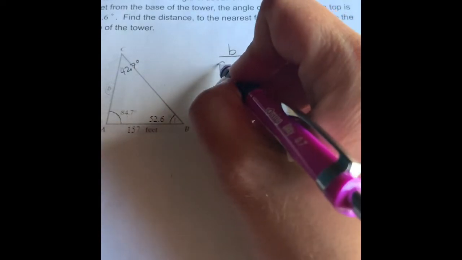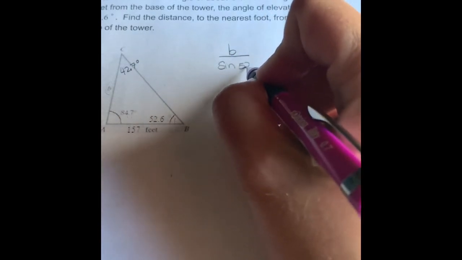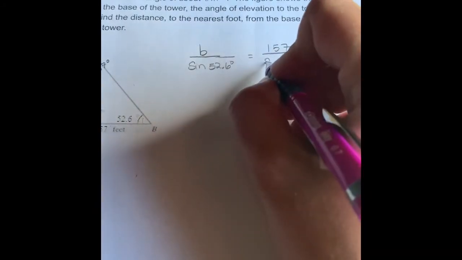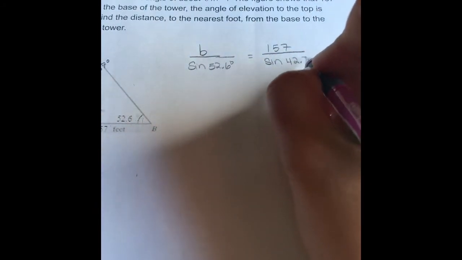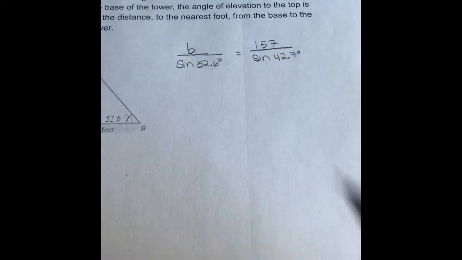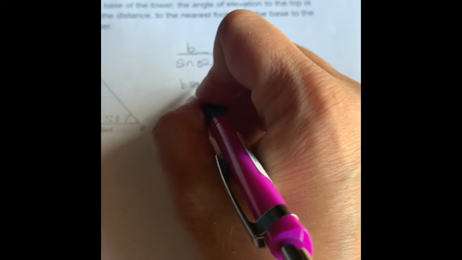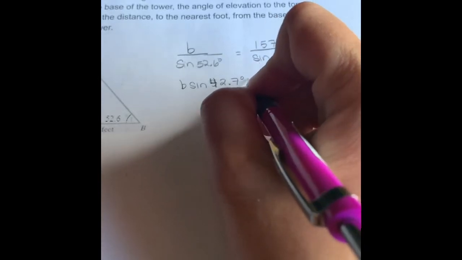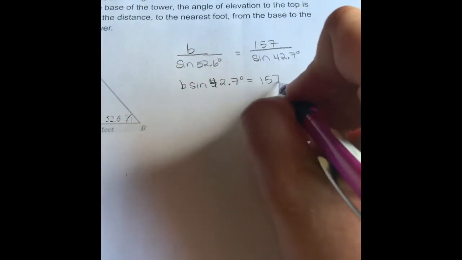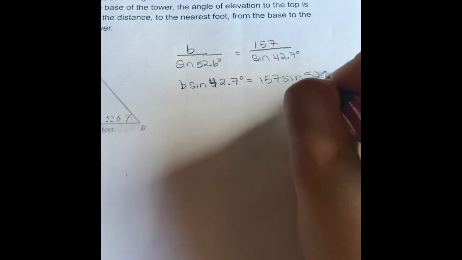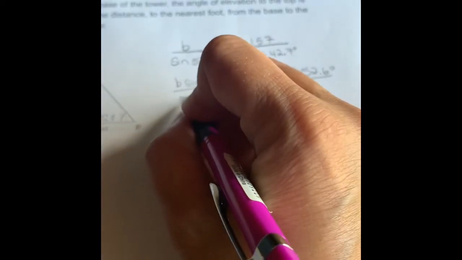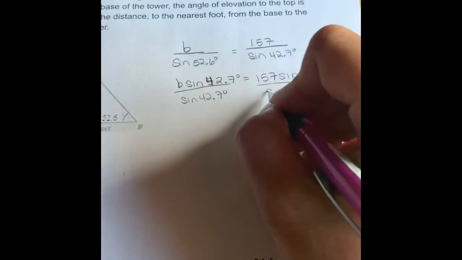So side B divided by the sine of angle B, which is 52.6 degrees, equals side C, which is 157 feet, over the sine of angle C, which we just found to be 42.7 degrees. So now I can cross multiply. So I have B times the sine of 42.7 degrees equals 157 times the sine of 52.6 degrees. To get B by itself, I'm going to divide both sides by the sine of 42.7 degrees.